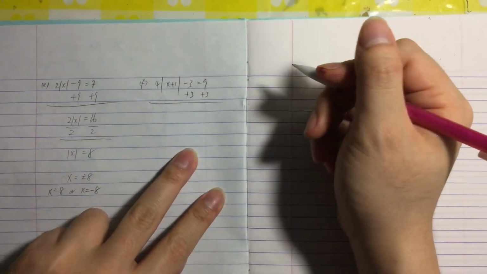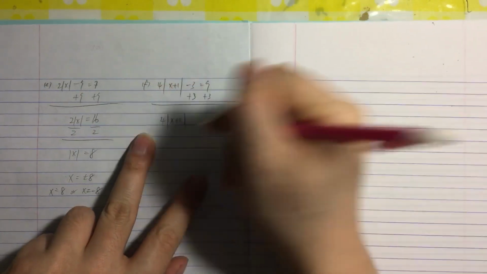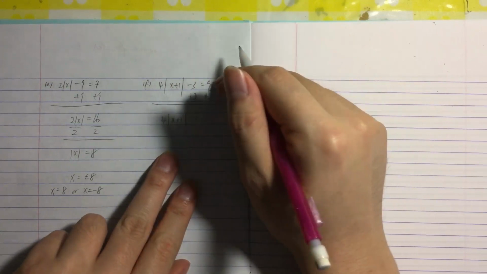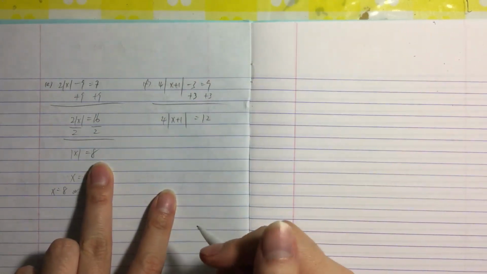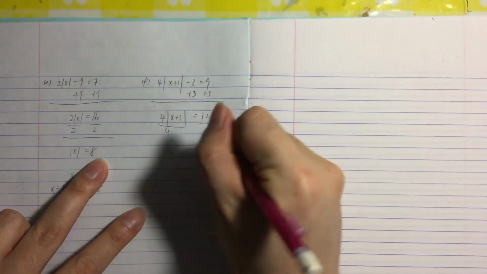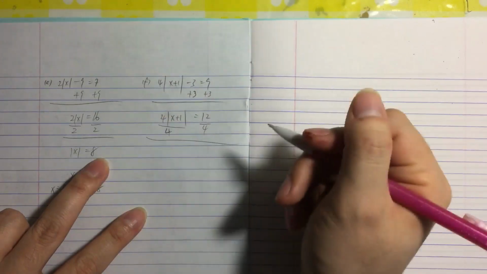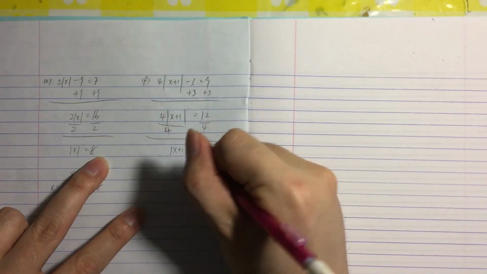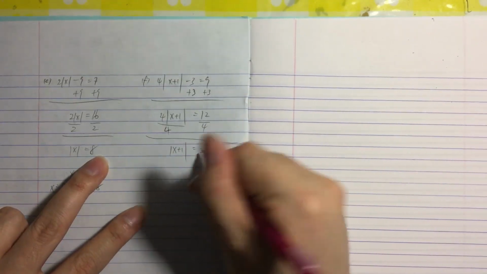If I add 3 to both sides, on the left side, we get 4 times absolute value of s plus 1 by itself. 3 can cancel. On the right side, 9 plus 3 is 12. Next, I can divide both sides by 4. If I divide both sides by 4, on the left side, I get absolute value of s plus 1 by itself. On the right side, 12 divided by 4 is 3.